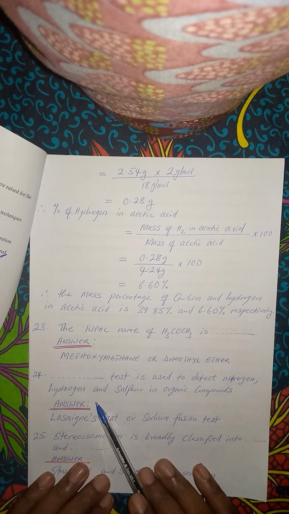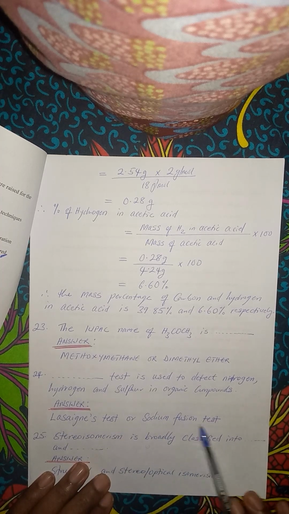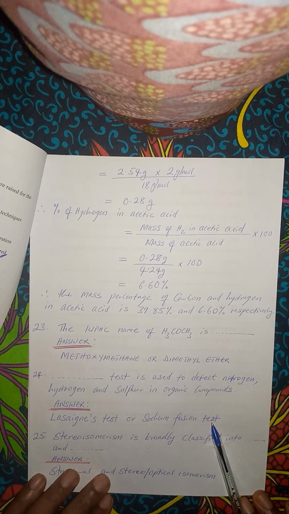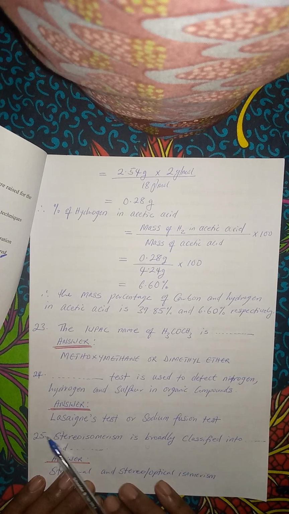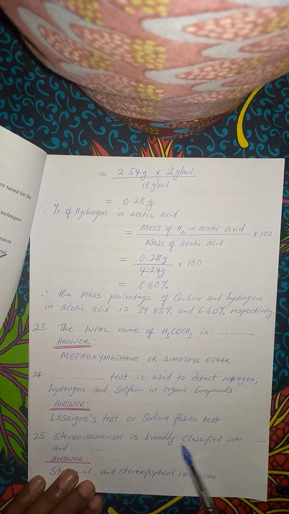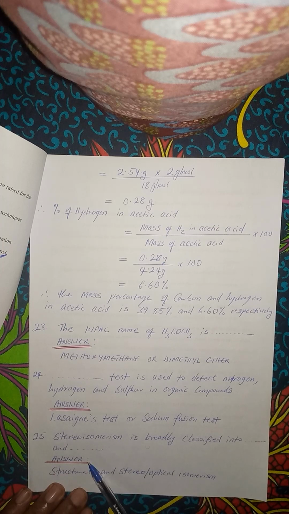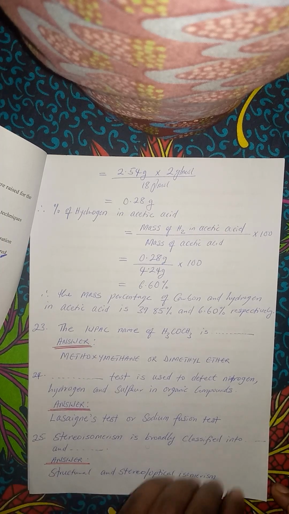The answer to that is Lassaigne's test or sodium fusion test. Question 25. Stereoisomerism is broadly classified into dash and dash. The answer to that is structural and stereo-optical isomerism.